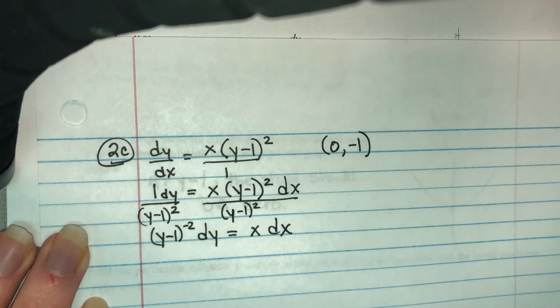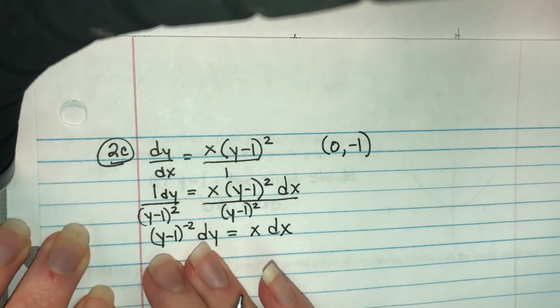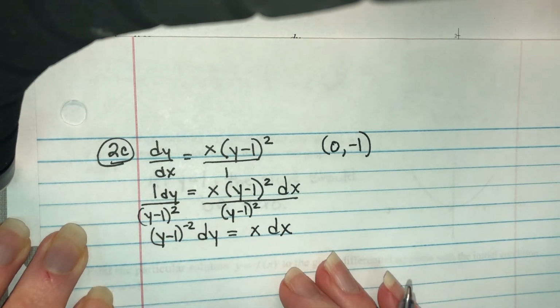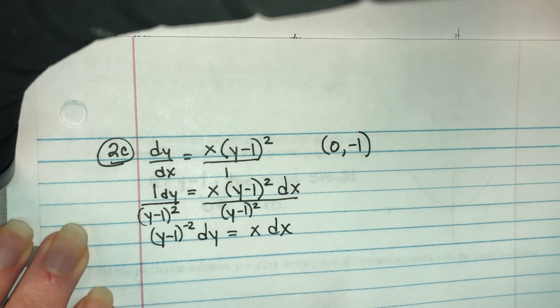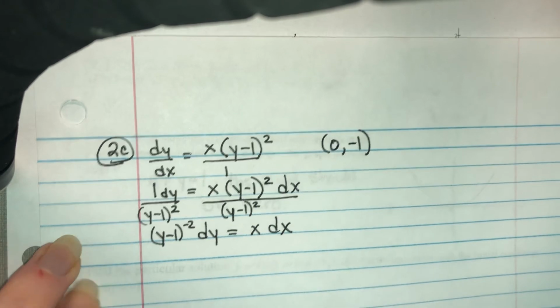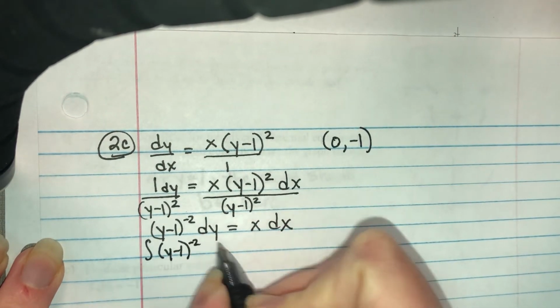All right, now we have separated the variables. Y's on one side, x's on the other. So at this point, we've earned 1 point for our free response work. Okay, separating the variables is worth 1 point. Now, we're going to integrate both sides.